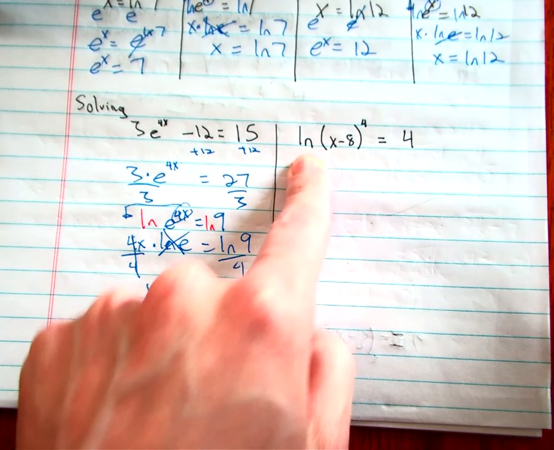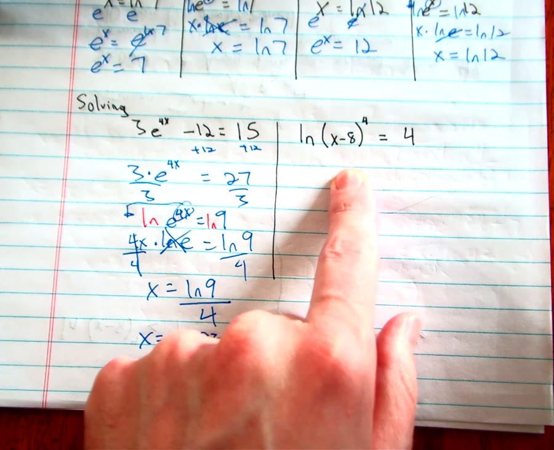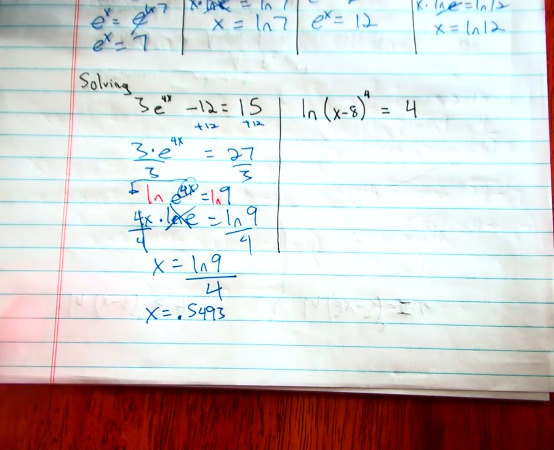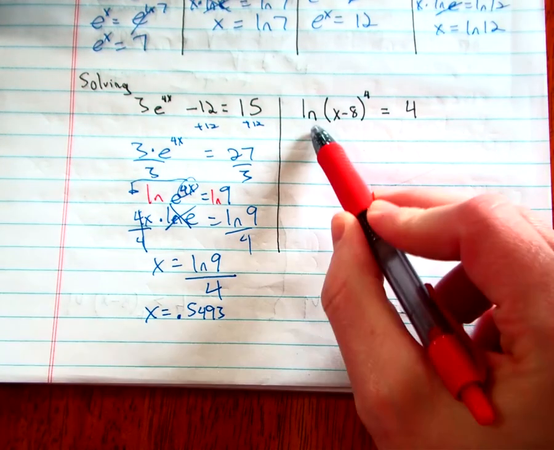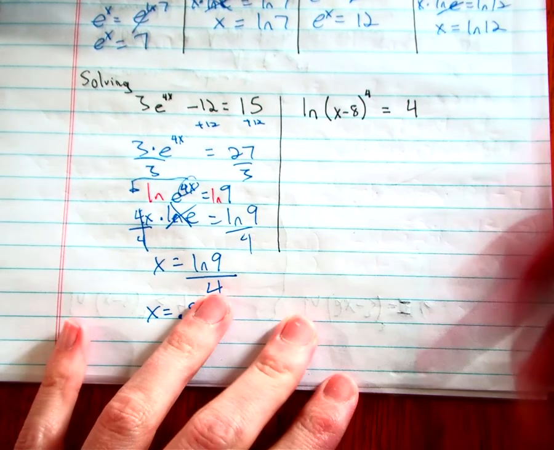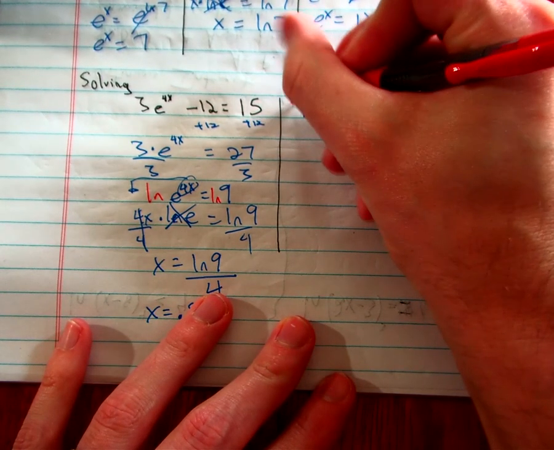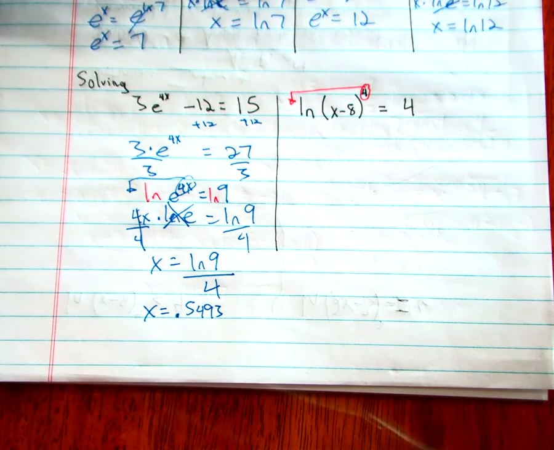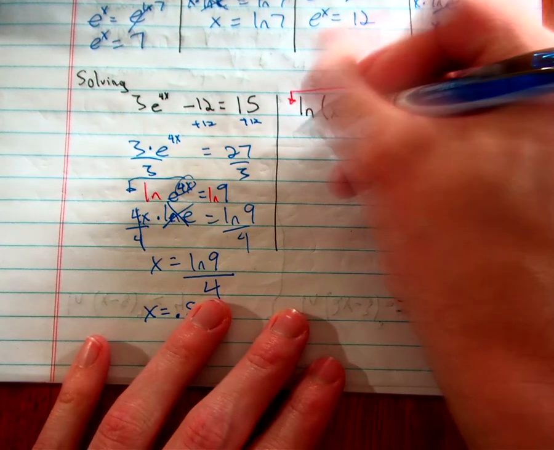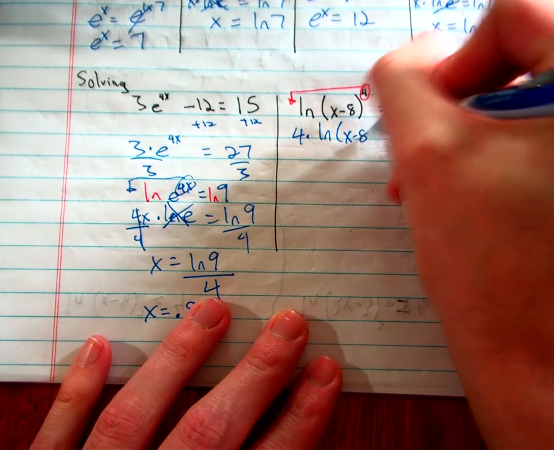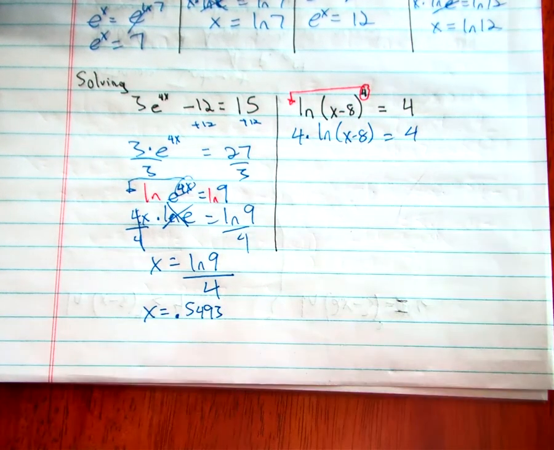This one over here, we have an ln. Our x is trapped inside of it, so we will need to use e to get it out. But there's a really tricky part to it right away. Notice that we have a natural log and an exponent. So the very first step here is to bring this down in front. It's a tricky step, often overlooked, and people forget about it. All right, so we have 4 times natural log x minus 8 equals 4.